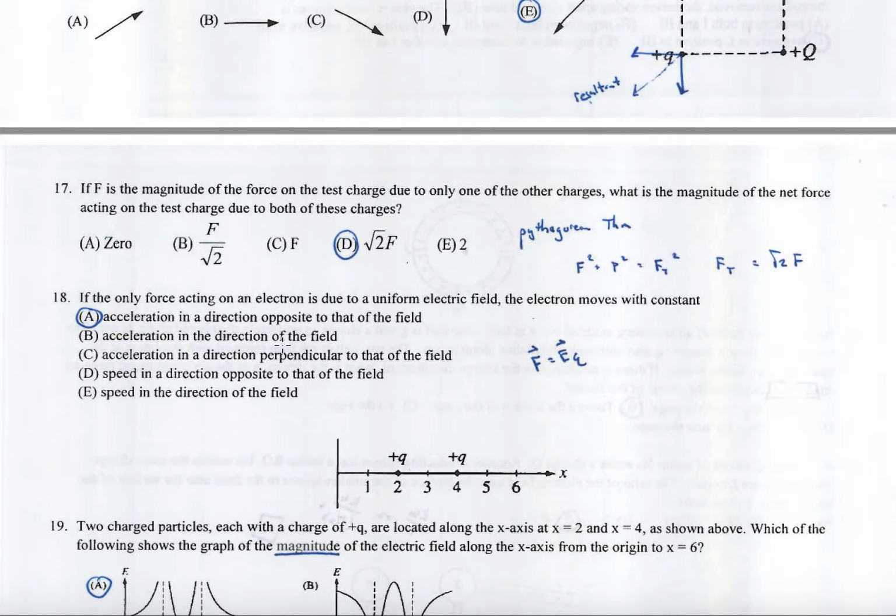If the only force acting on an electron, again, is due to a uniform electric field, the electron moves with constant acceleration. Remember? Constant electric field, constant force, constant acceleration, right? That's basically just going back to F equals ma.